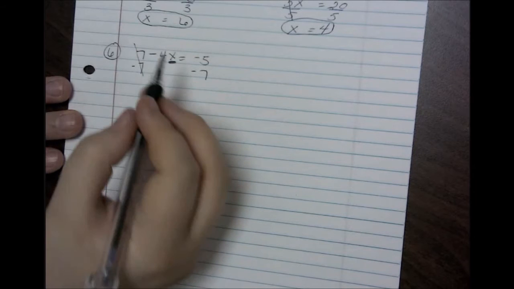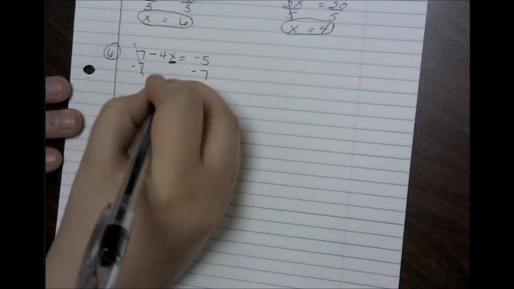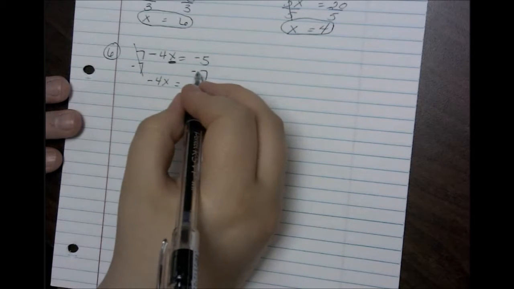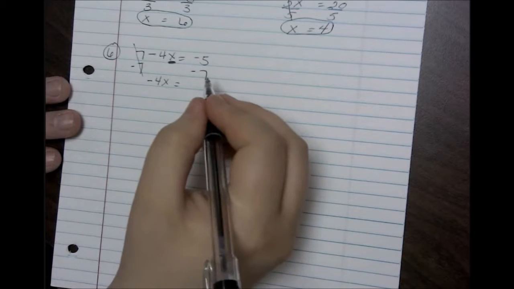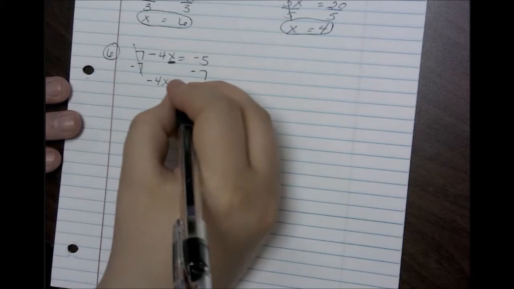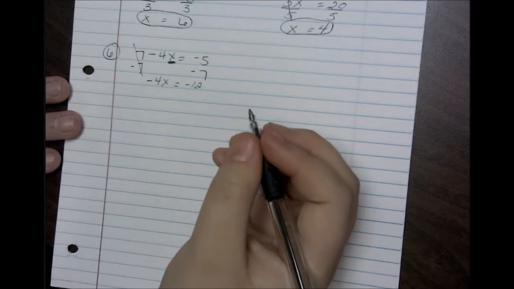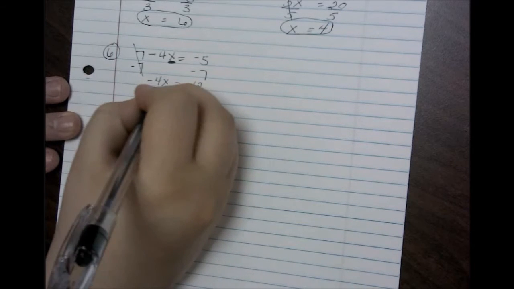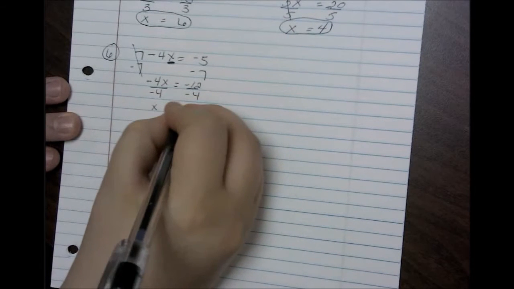And you're left with a -4x on this side. And I have -5 minus 7. If you write it out horizontally and you do your keep change opposite, you'll see that you get the answer of -12. And then to solve for x, you're going to divide by a -4. X equals 3.